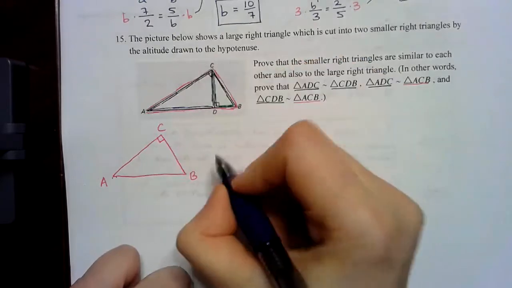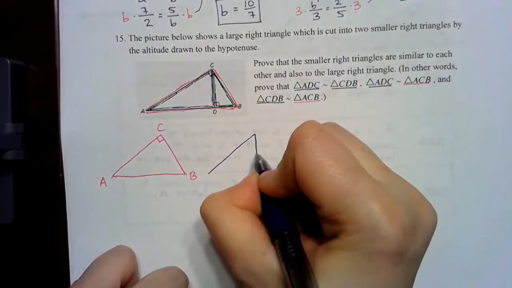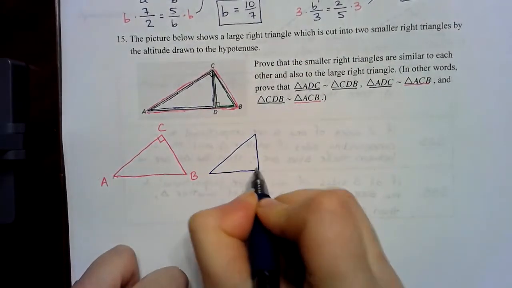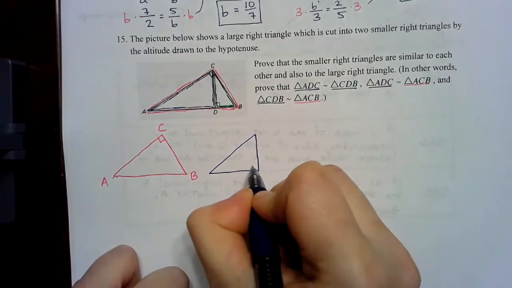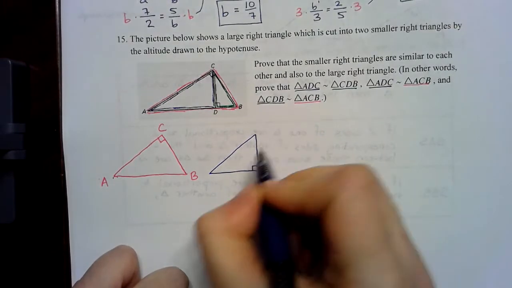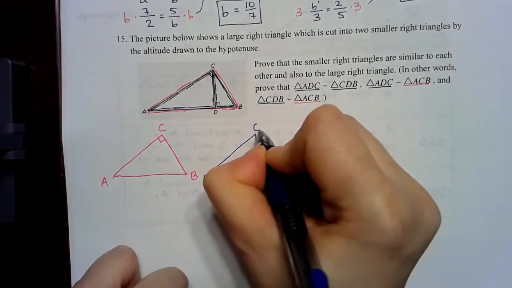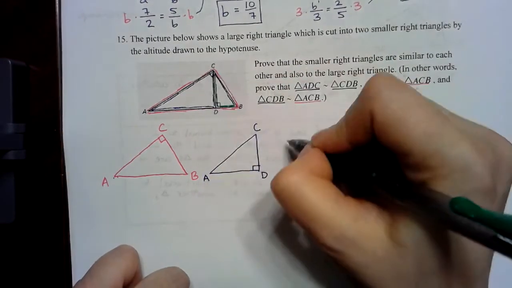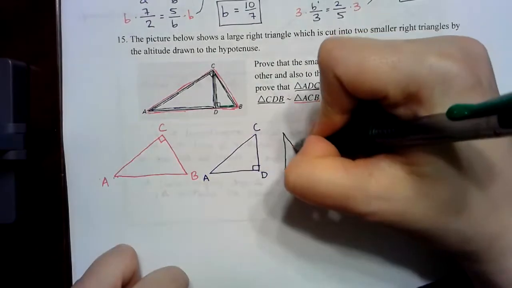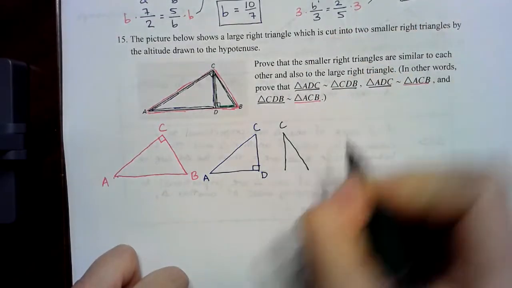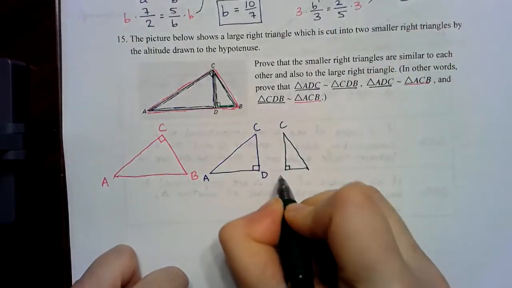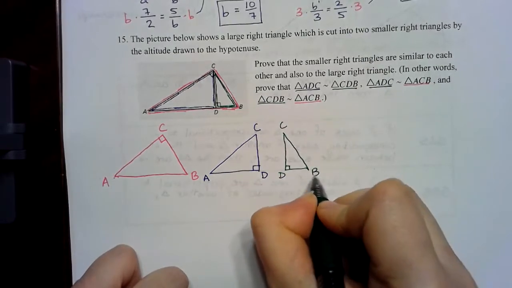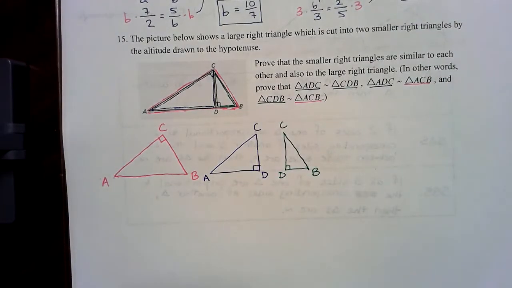We had the blue triangle, D, the right angle over here, A, and C. And we had the little green triangle, C at the top, D, the right angle, and B over here.